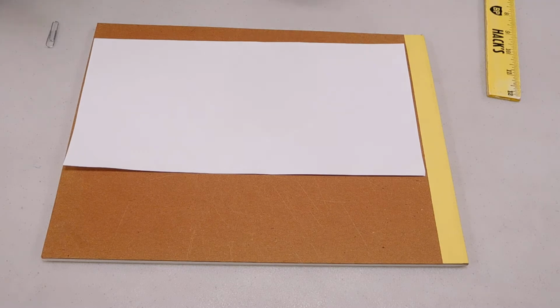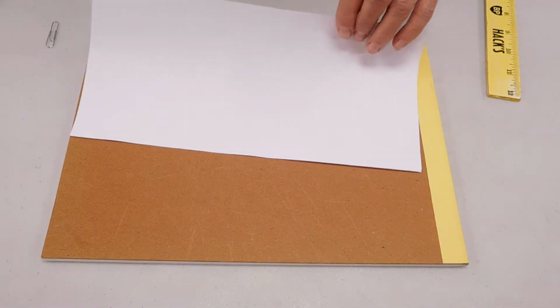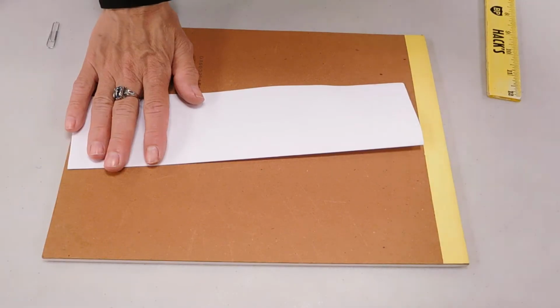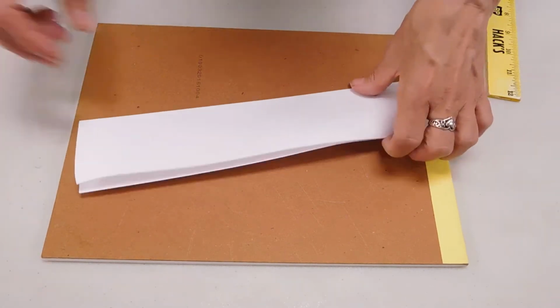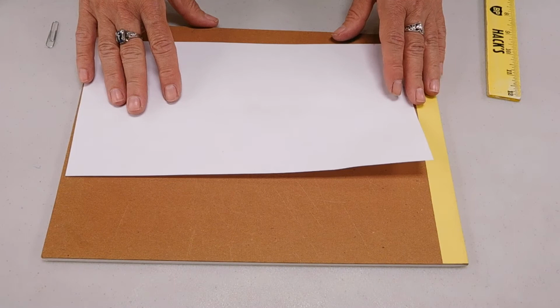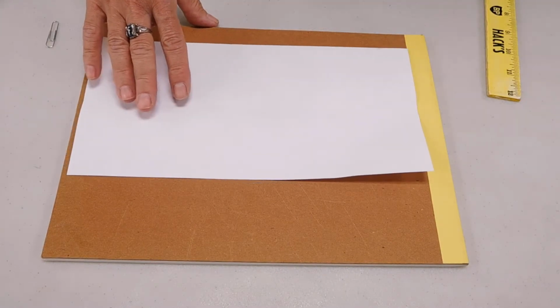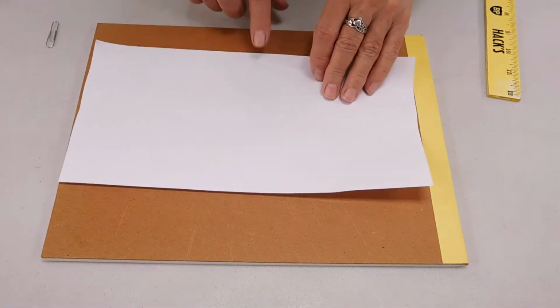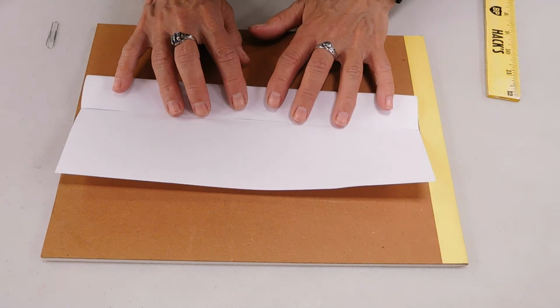So to make this work, we're going to fold in half that way. So there's my first fold. Then we are going to fold both of these outer edges to the center line.